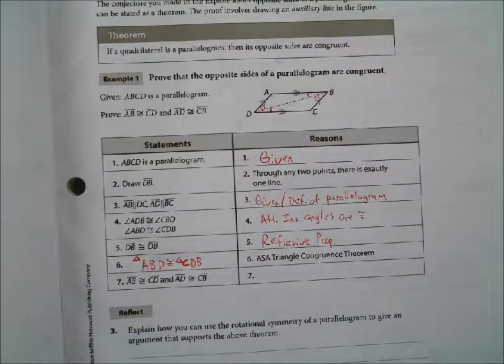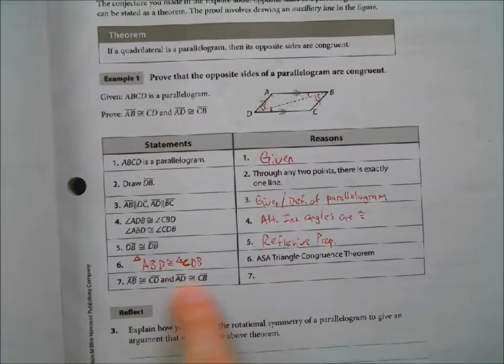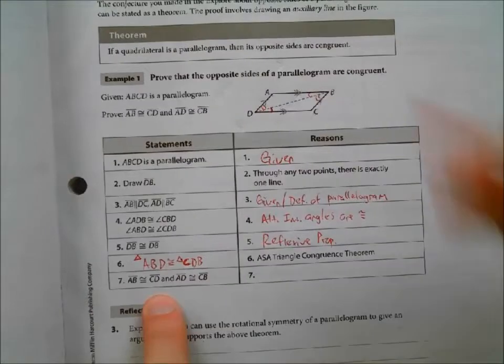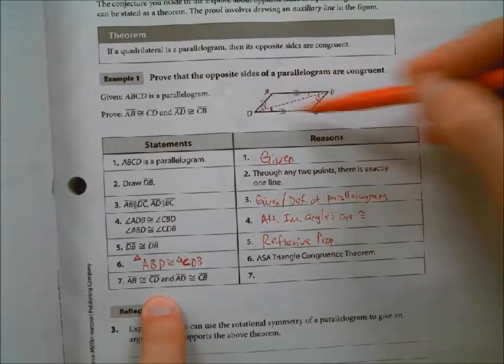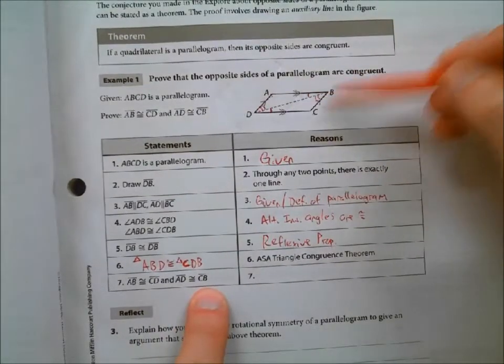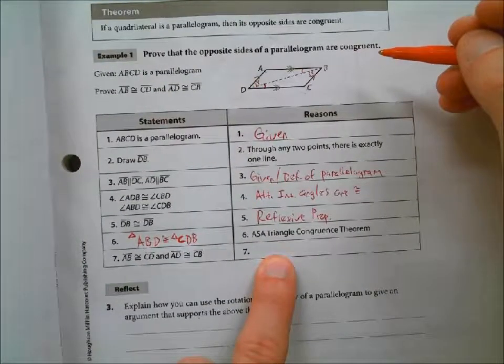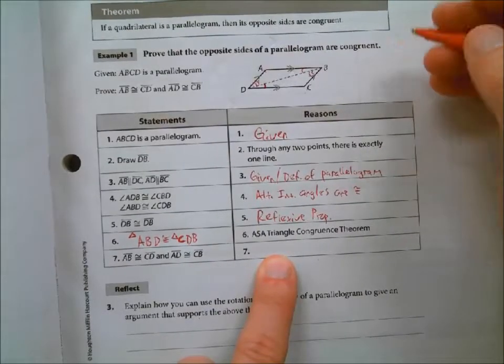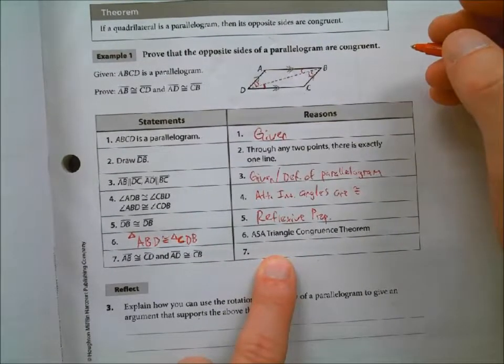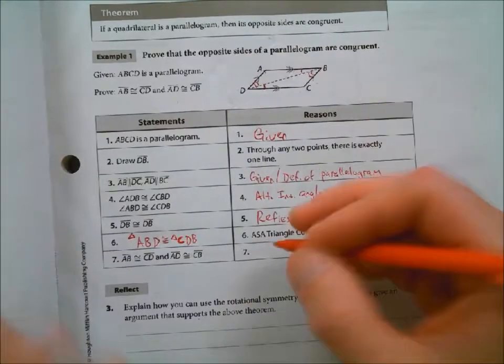So we're proving triangles are congruent. Then we go to this statement where it says AB is congruent to CD and AD is congruent to CB. What's a reason that we can say that that's going to be true? Yeah. What's the 5-letter abbreviation? CPCTC, you got it.